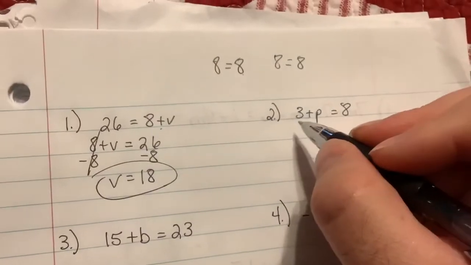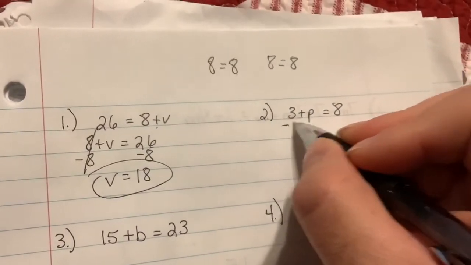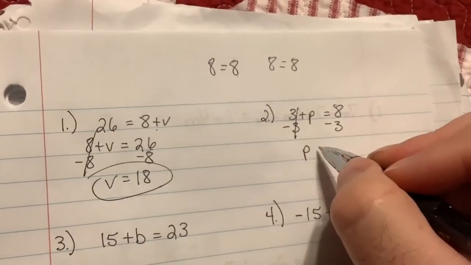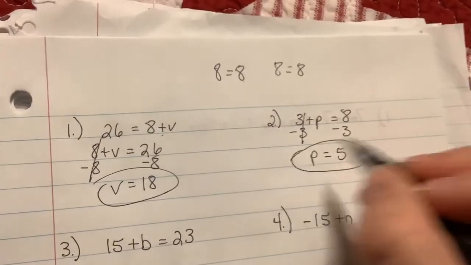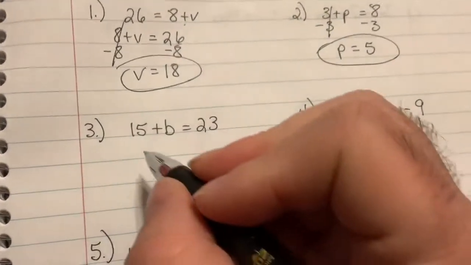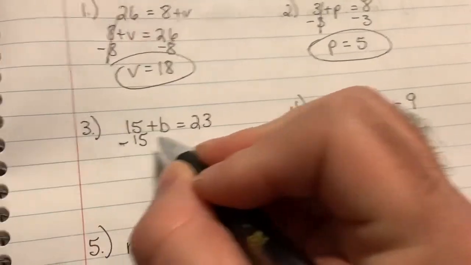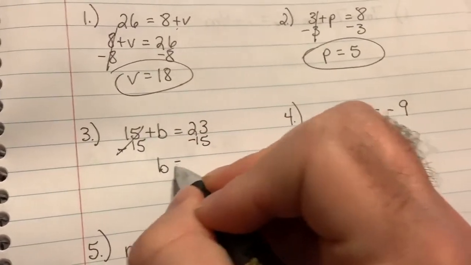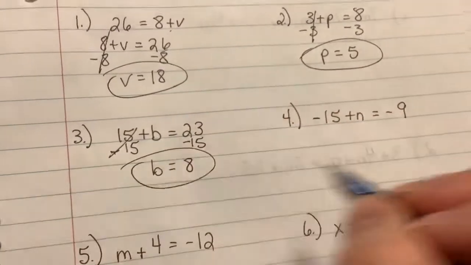Okay. Same thing to do on this one. We just need to move the 3. And these cancel out. I'm left with 5. Okay. Same thing on these. Move the 15. So this gives us a little practice with doing this. Cancel out. And we get 8.